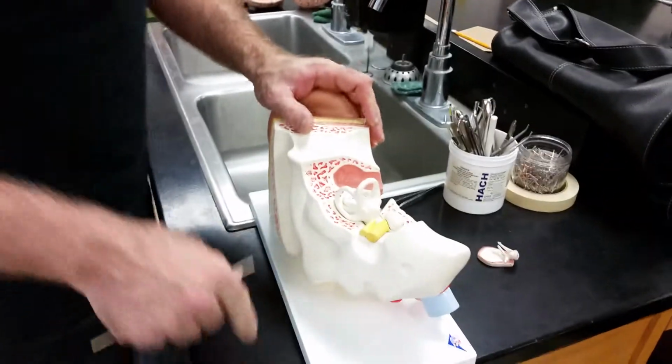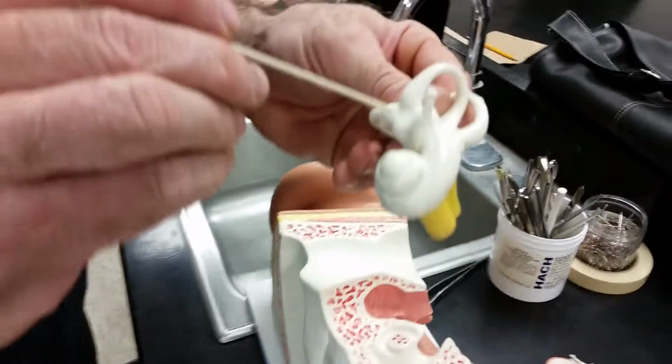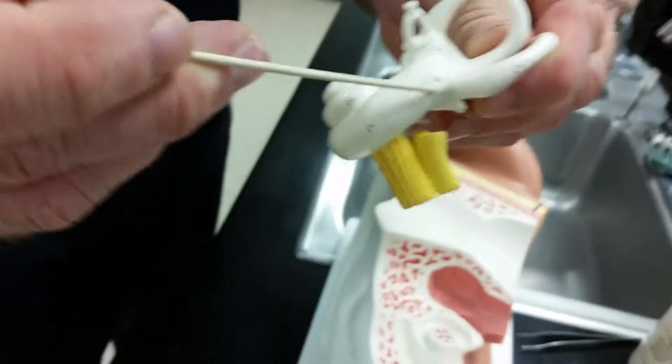Round window. Okay, now on here, I found it. Remember, the stapes is over the oval window. And here's the round window. Right here, round window.